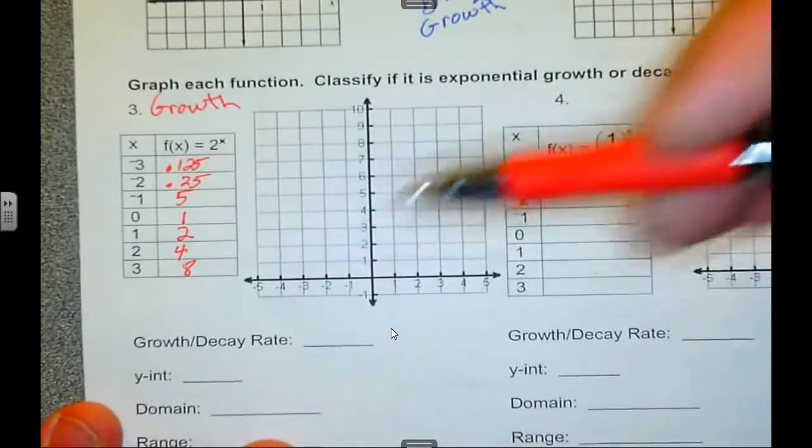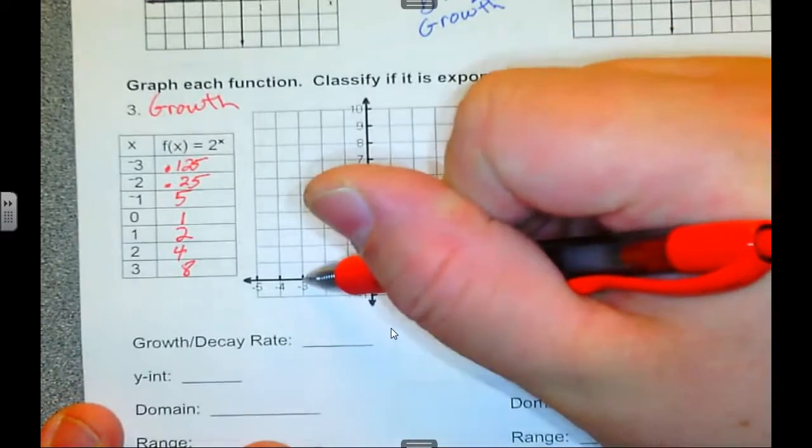Okay, let's plot some points. See, -3 and 1/8.